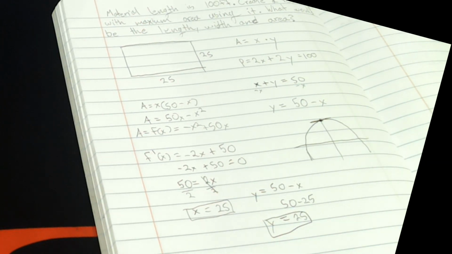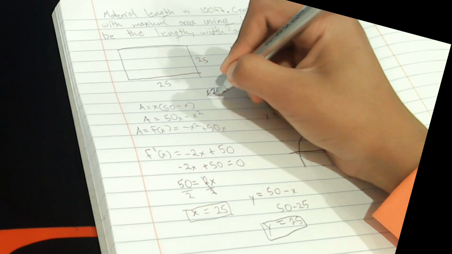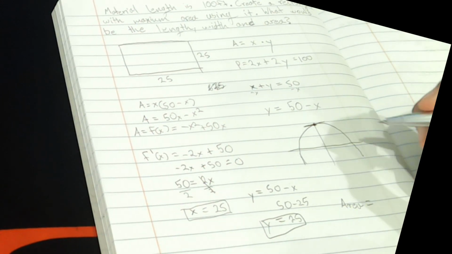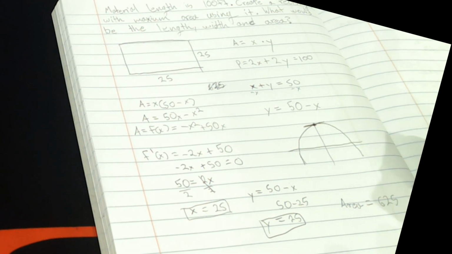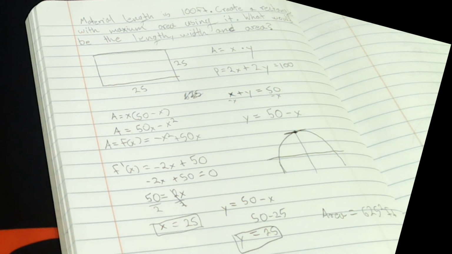This means that the area will be 625 square feet. So let me just write it down here. Area equals 625 square feet. Let's have a recap of the algorithm.